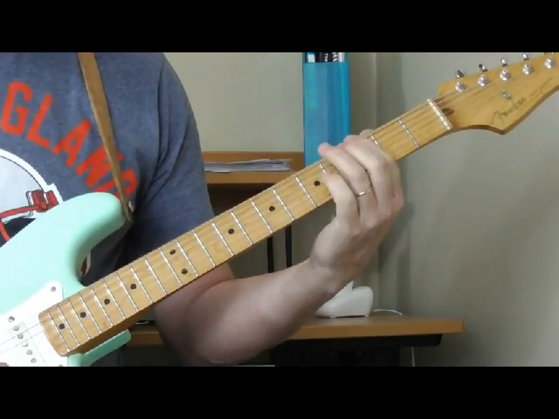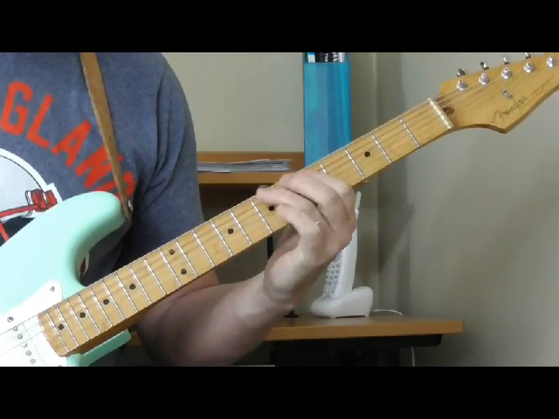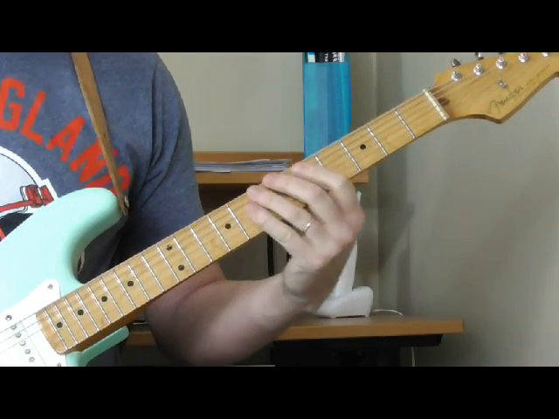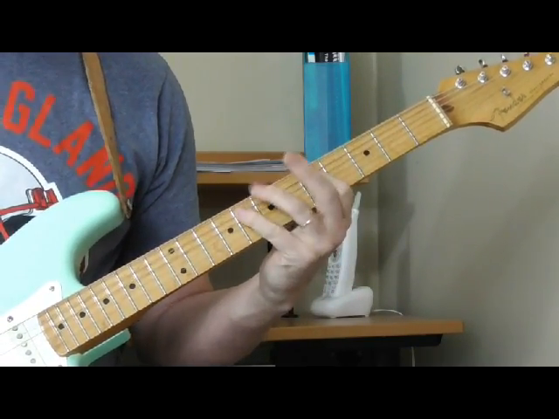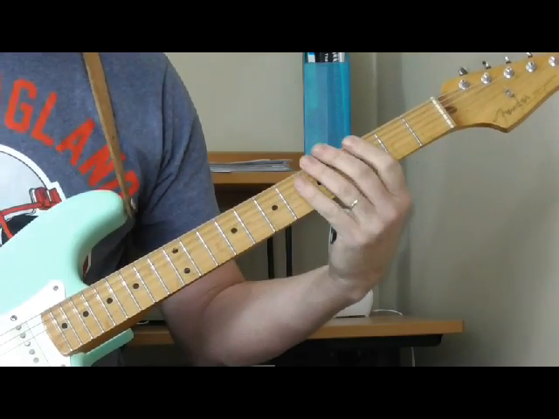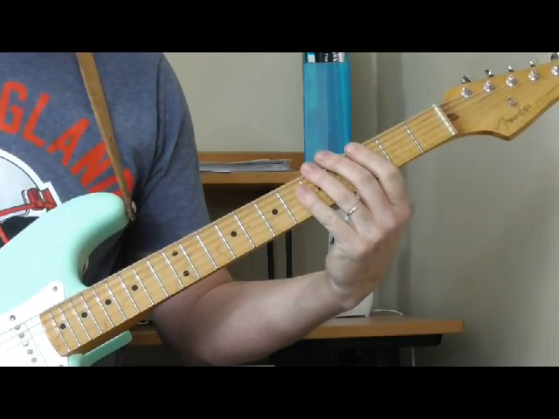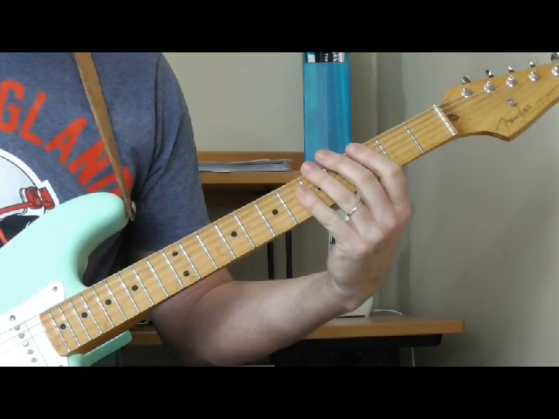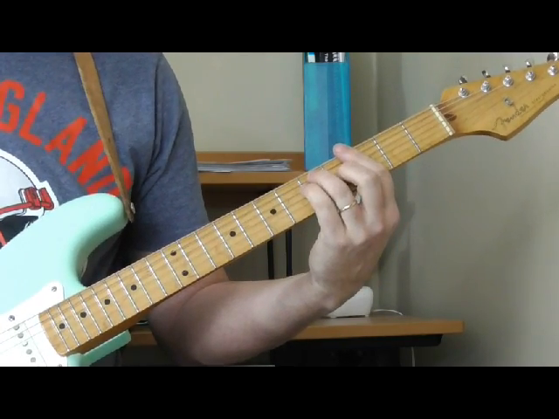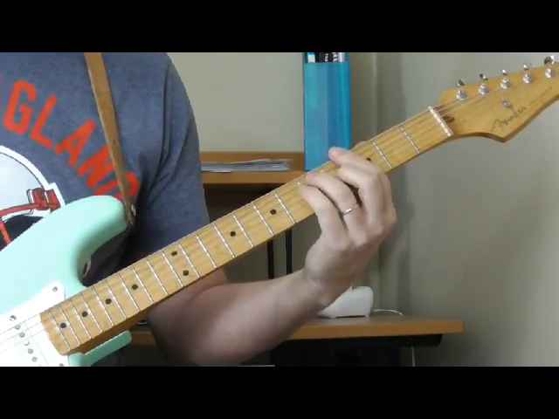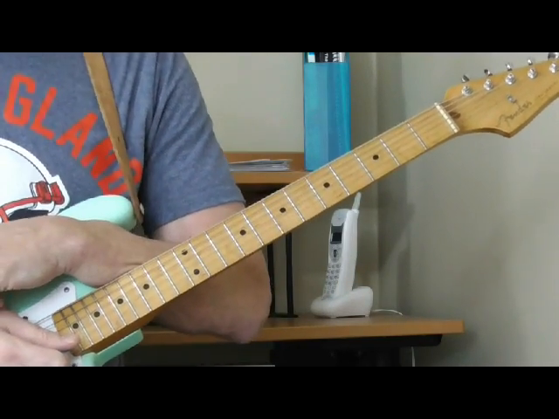So if we take this, it's just a variation on that. Same notes, most of the same notes, just played differently. And that's one of the things you see in Pee Wee Crayton's bass rhythms. He's very creative at coming up with different ways to play those same ideas.